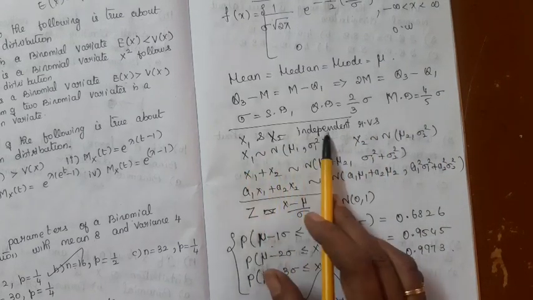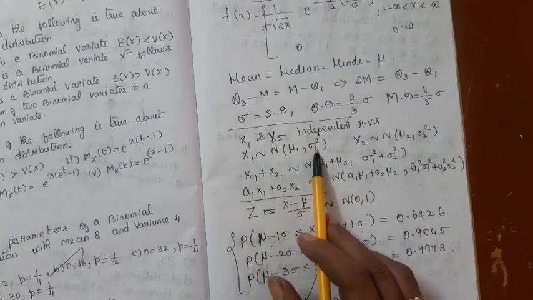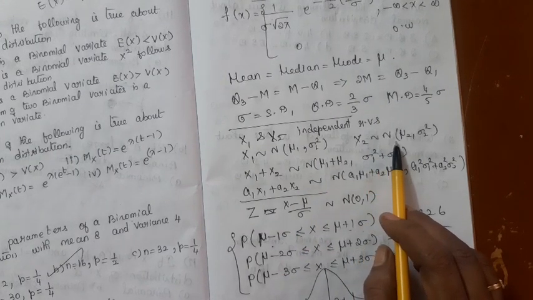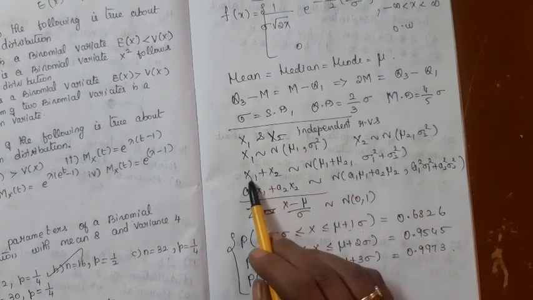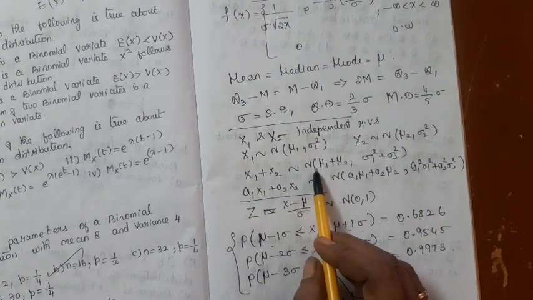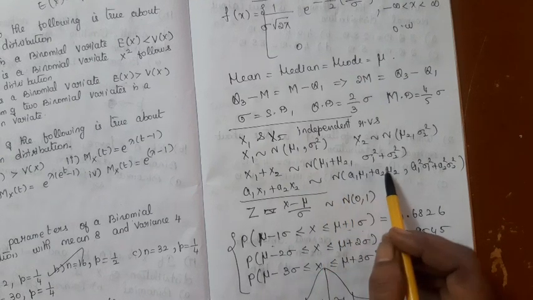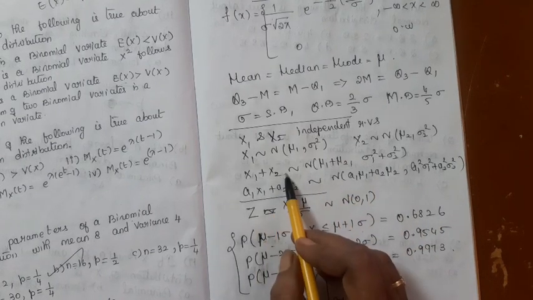If x1 and x2 are independent random variables such that x1 follows normal distribution with mean mu1 and variance sigma 1 square, and x2 follows normal distribution with mean mu2 and variance sigma 2 square, then x1 plus x2 will also follow normal distribution with mean mu1 plus mu2 and variance sigma 1 square plus sigma 2 square, and this is called the additive property of normal distribution.